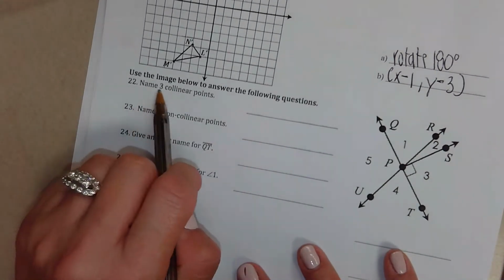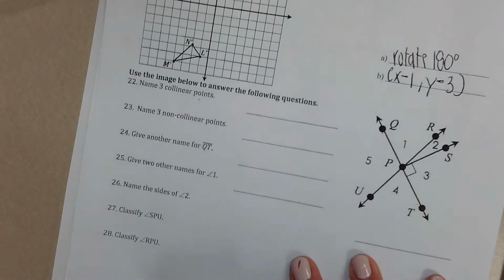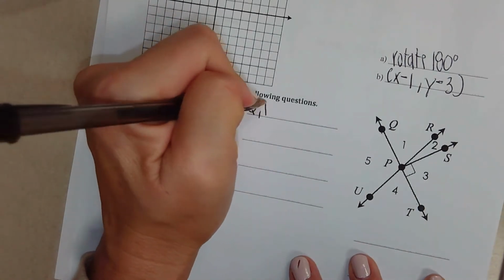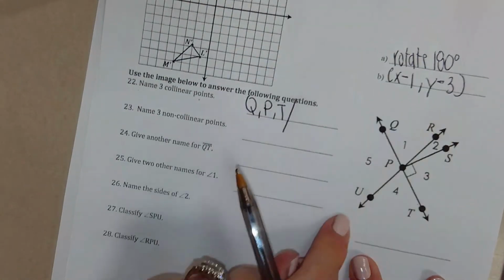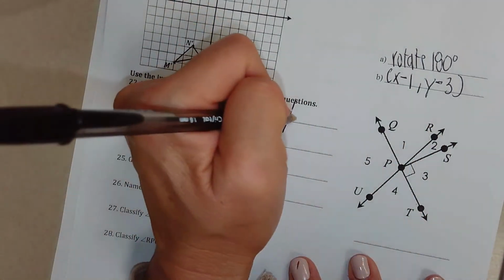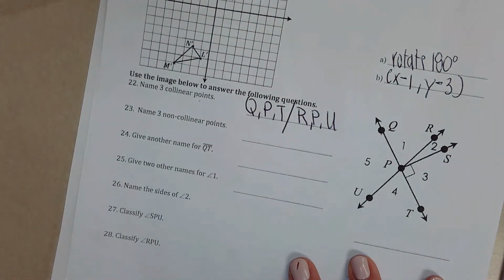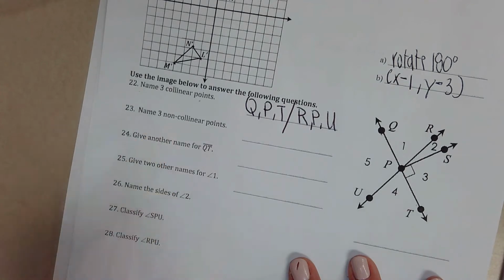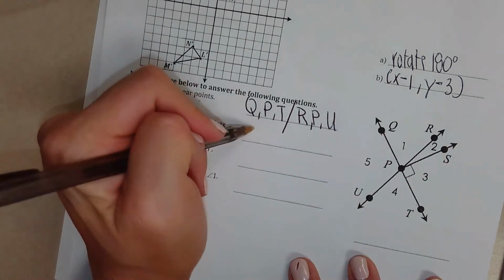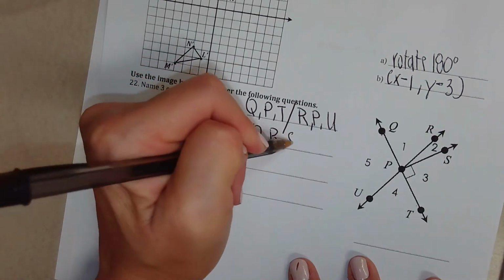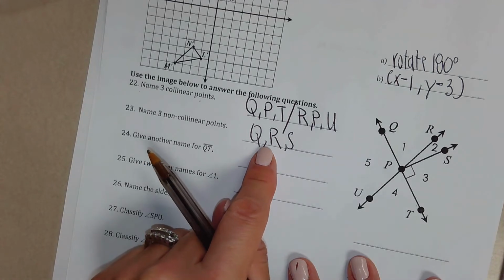Let's look here. It says name 3 collinear points. Well, Q, P, and T all lie on the same line. So Q, P, and T, that would work. R, P, and U also lie on the same line, so you could say R, P, and U also. 3 non-collinear points. Well, here's Q, here's R, here's S. They're not on the same line. So Q, R, and S would work for 3 non-collinear points.